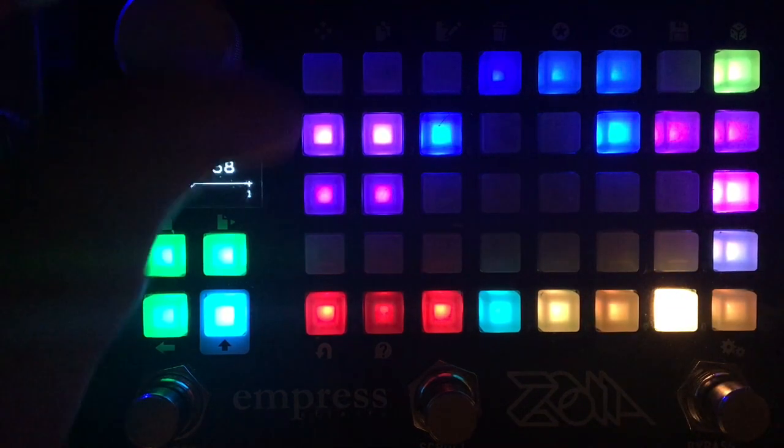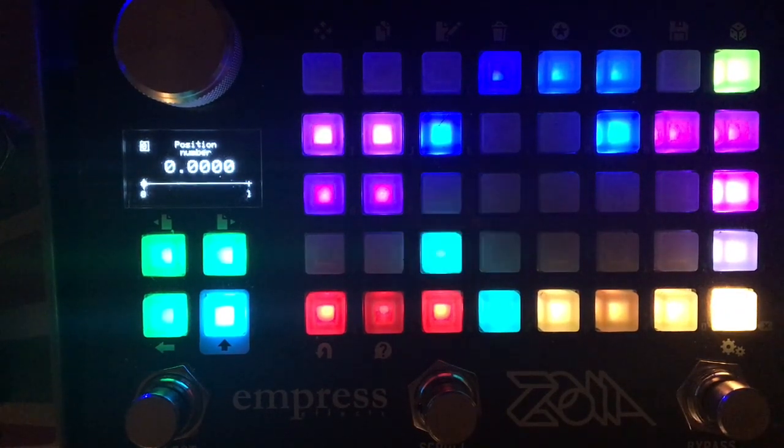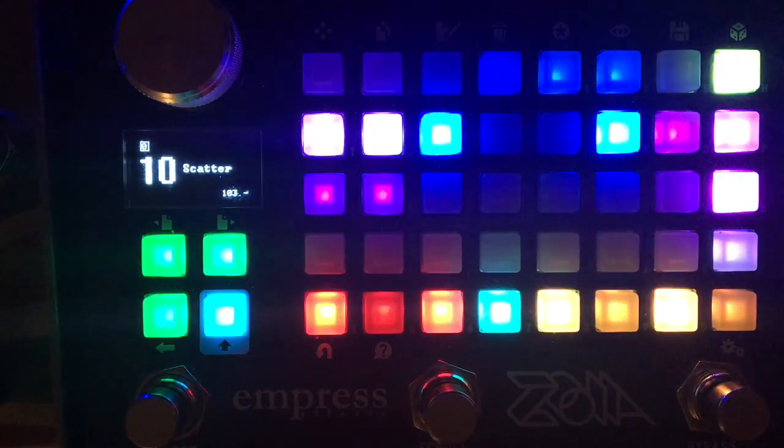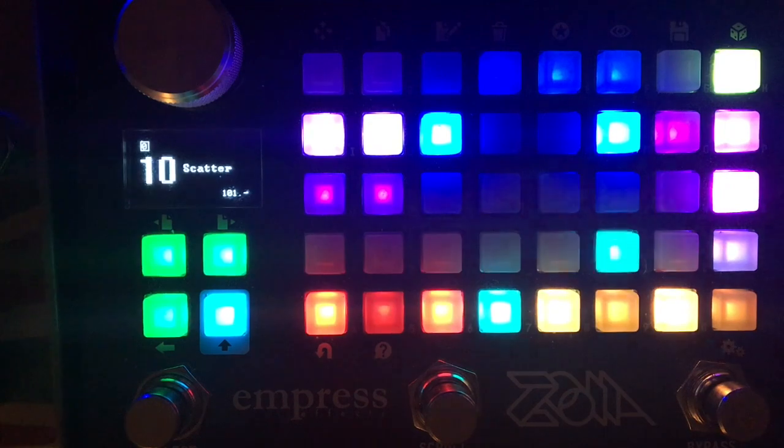There's a control for the grain size and the position, and those two will work together in such a way that they'll also create sort of a pre-delay for the pitch shifted sound. So you can control how it onsets.